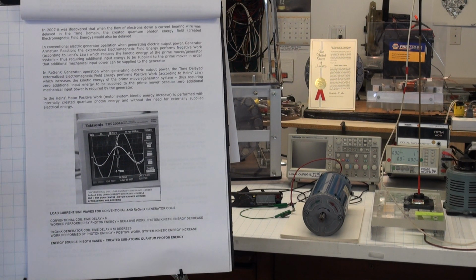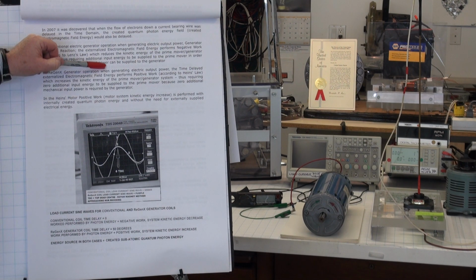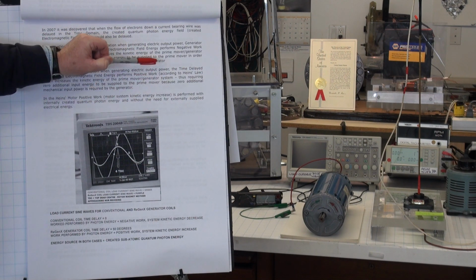In conventional electric generator operation, when generating electric output power, generator armature reaction, the externalized electromagnetic field energy performs negative work according to Lenz's law, which reduces the kinetic energy of the prime mover, thus requiring additional input energy to be supplied to the prime mover in order that additional mechanical input power can be supplied to the generator.